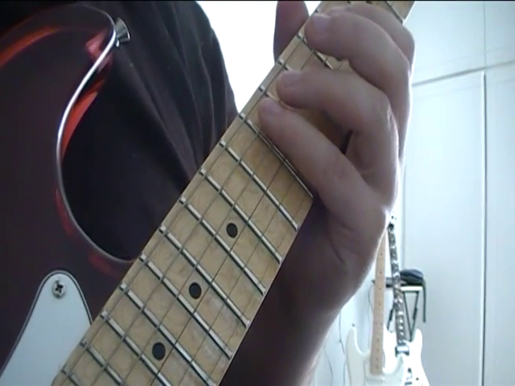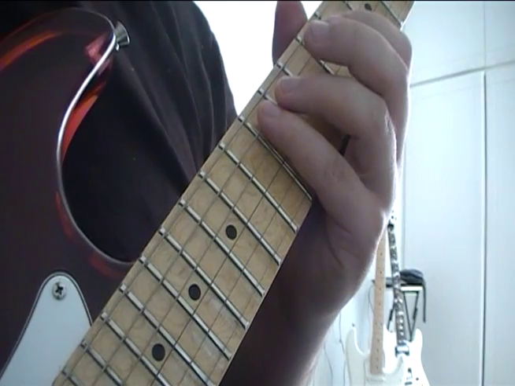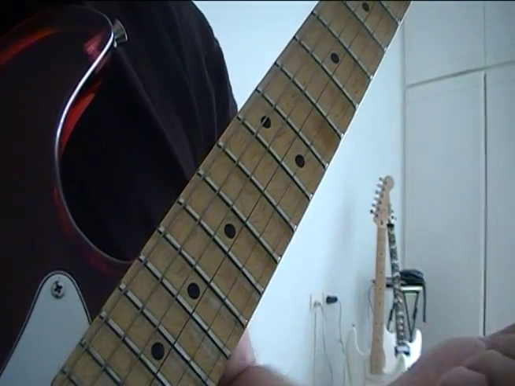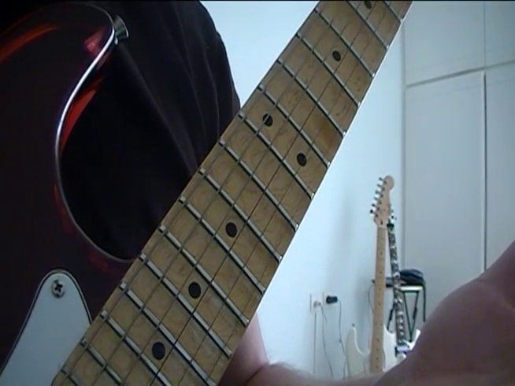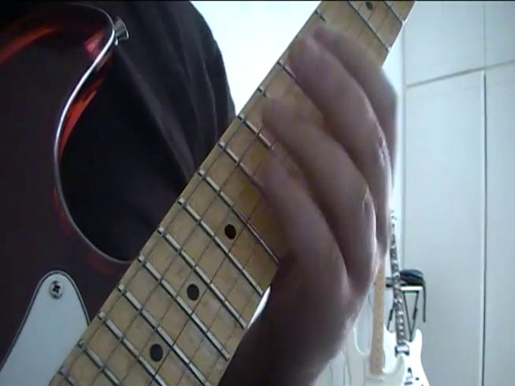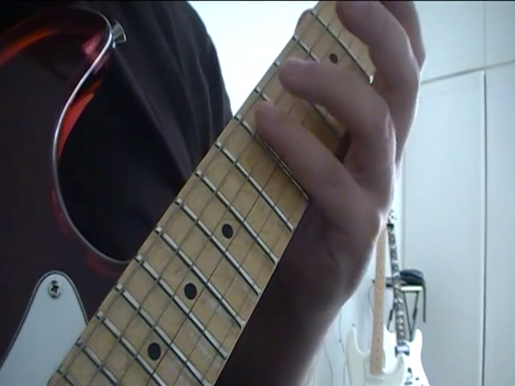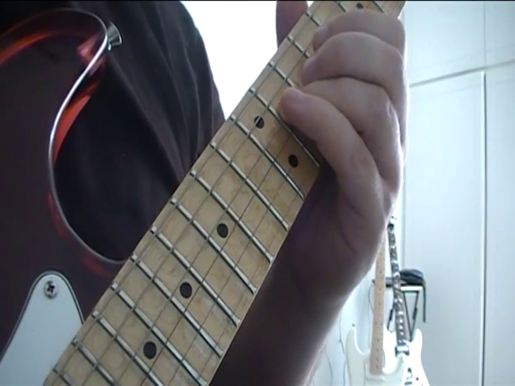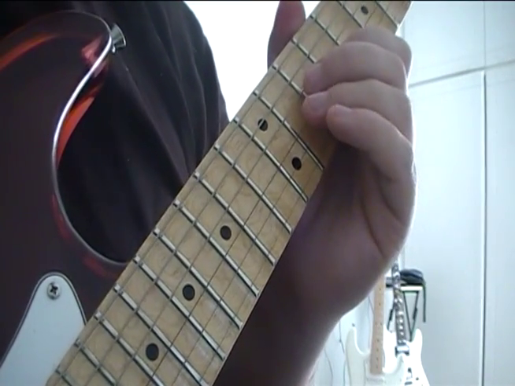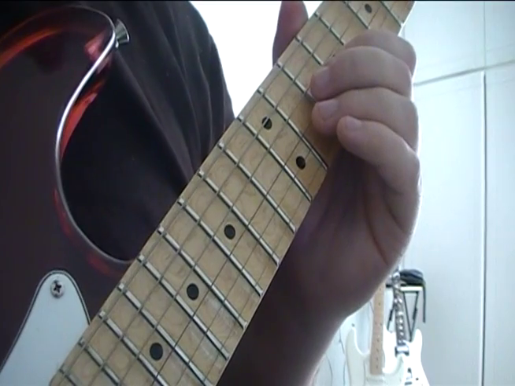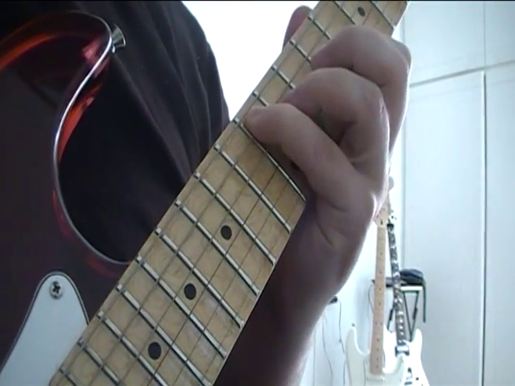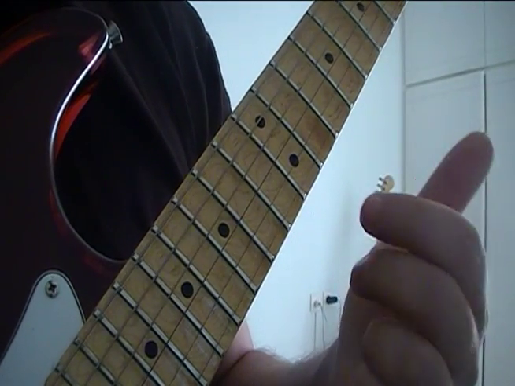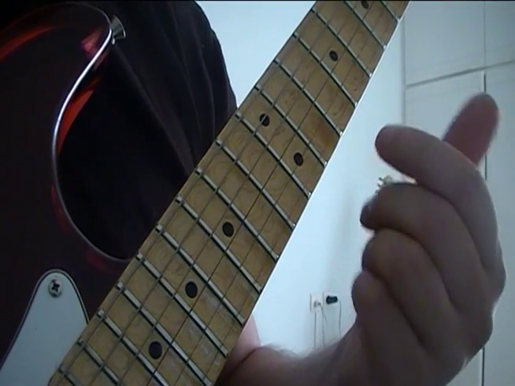So if you know that major chords are constructed using the first, the third and the fifth of the major scale, things are really easy for you. Why? Because you know them already visually. This is the root. You must already know that this is the major third and that this is the perfect fifth.